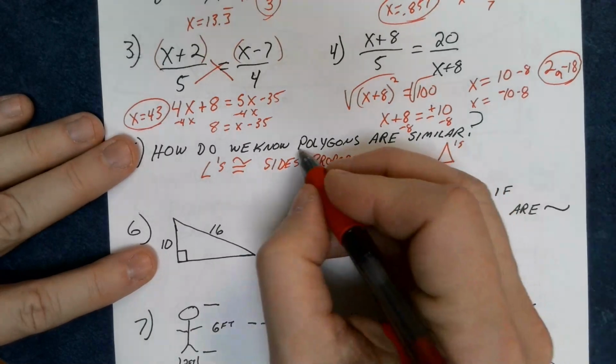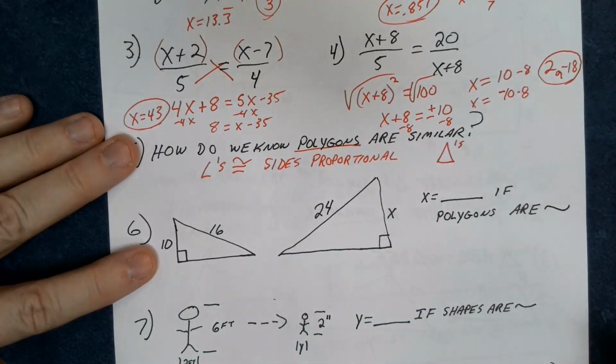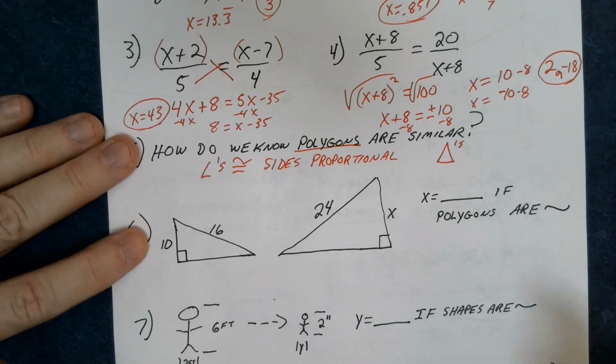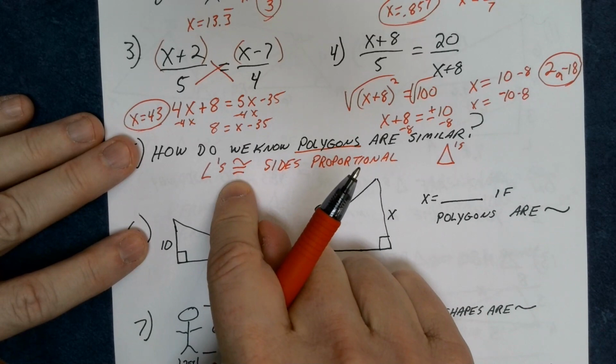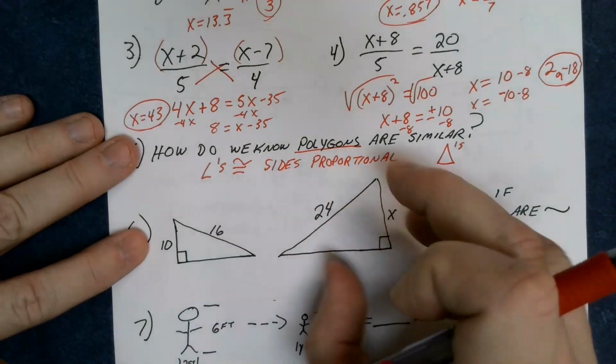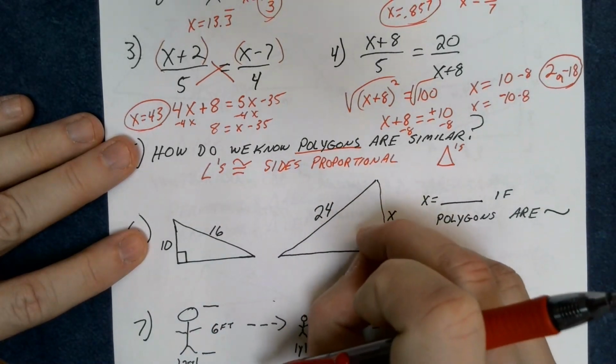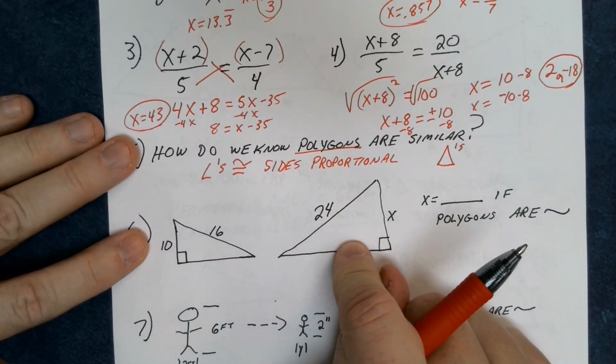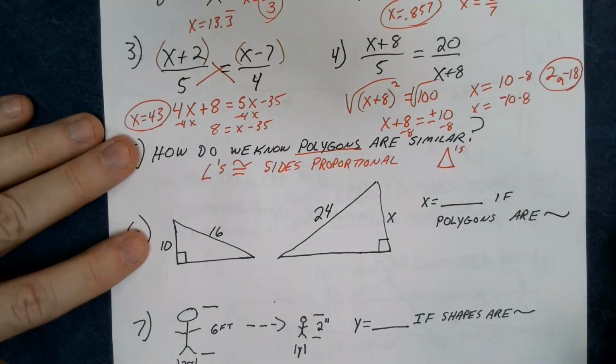But this one says polygons. So polygons could be a triangle, a quadrilateral, a pentagon, a hexagon, a heptagon, any of those different sides. But the angles are all congruent, which means it doesn't distort its shape, and the sides are proportional. So one could be bigger than the other, but the sides have to go in the same ratio.